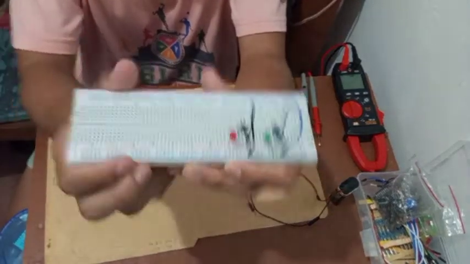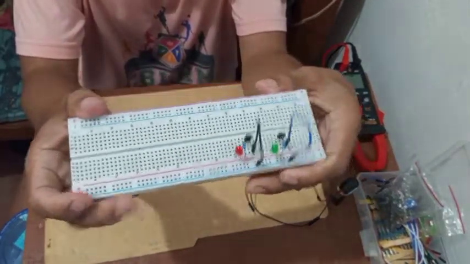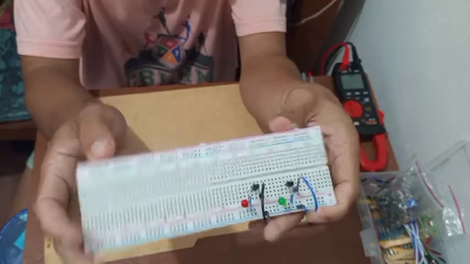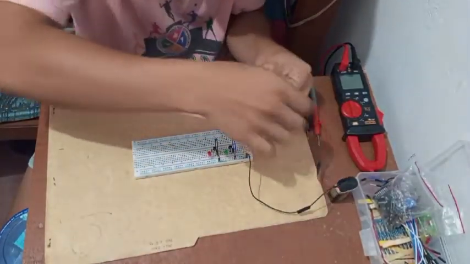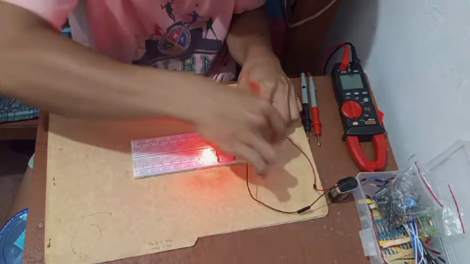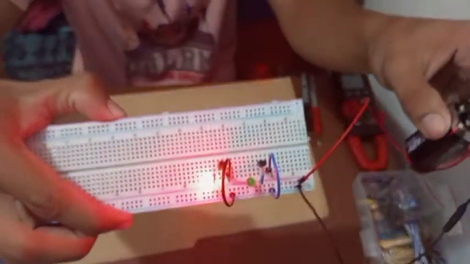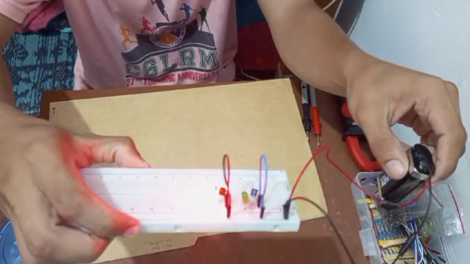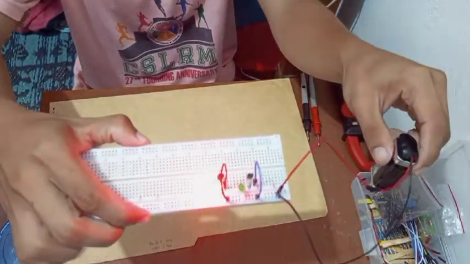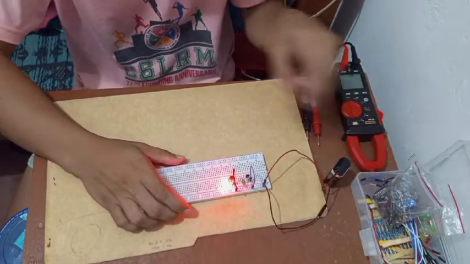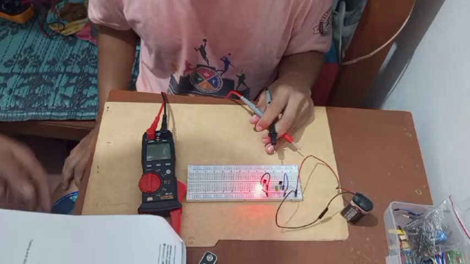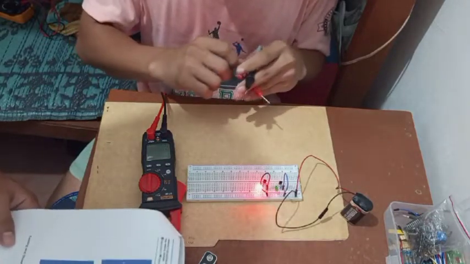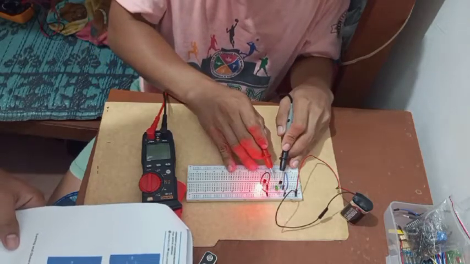So this is our circuit diagram in figure 1. Okay, that's this in figure 1. We will measure the voltage and current of transistor 1 and 2. First is the voltage drop of collector and base.